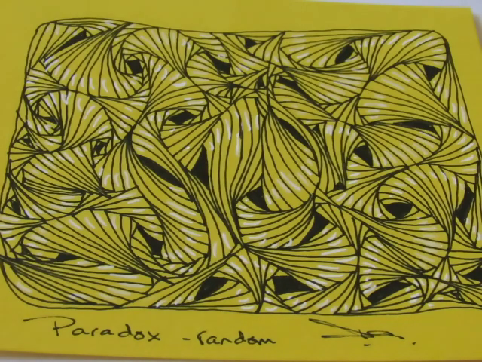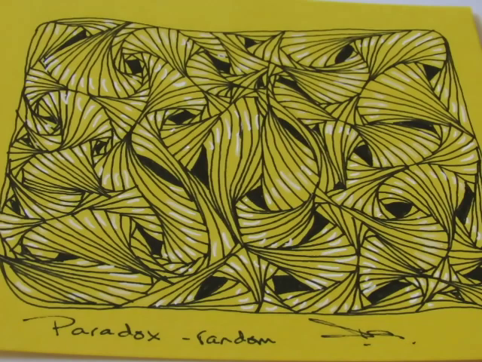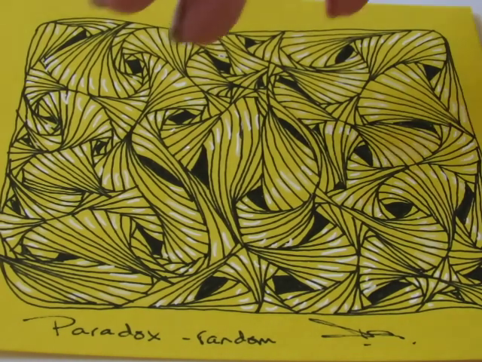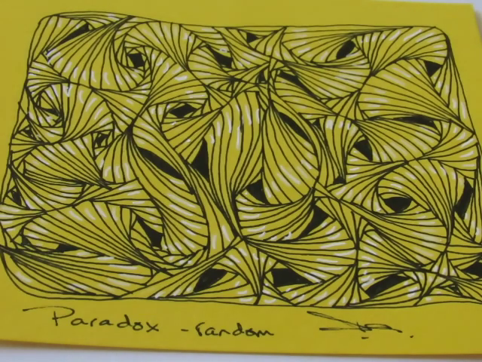All right, I'll see you on the next video, which will be the end of the week on Thursday, where we will try doing a paradox. I'm going to put the page like half and half and do half with fan and half with a spiral, with the twist or the spiral, so that you can see the difference.